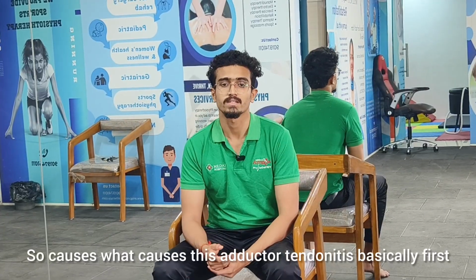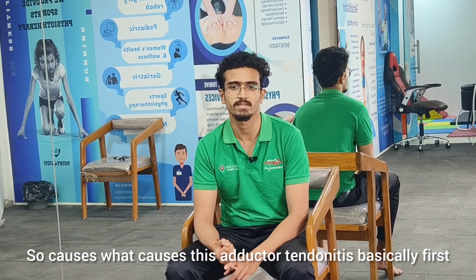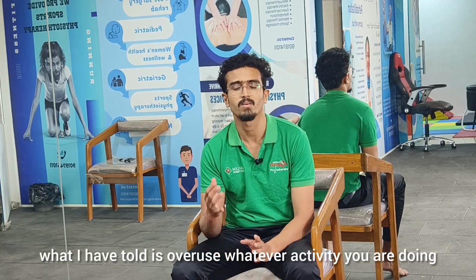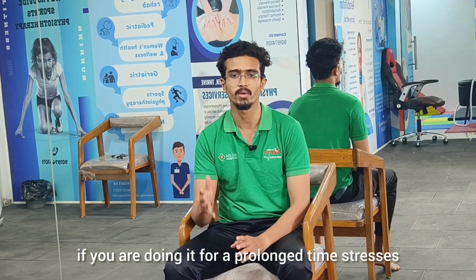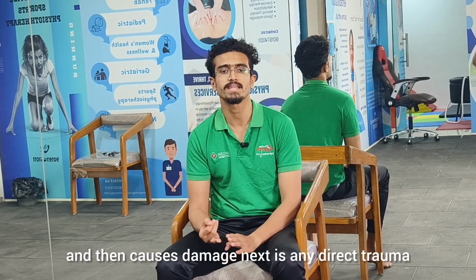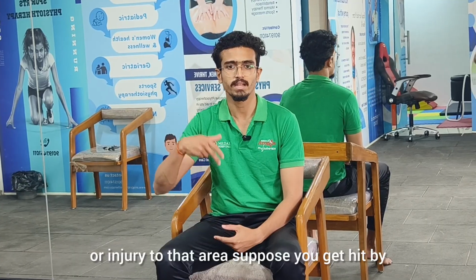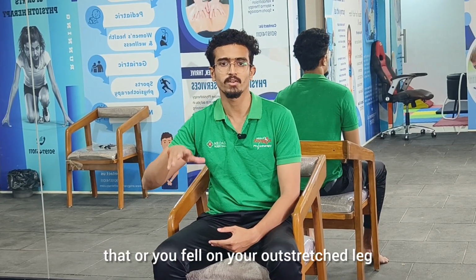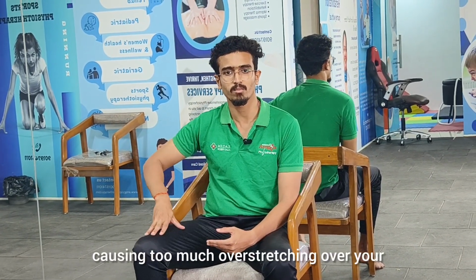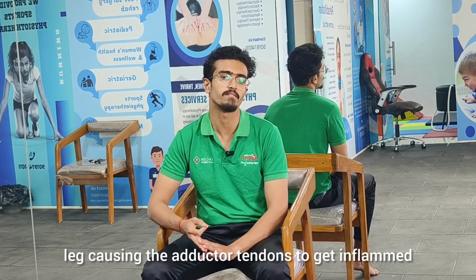So, causes. What causes this adductor tendinitis? Basically, first what I have told is overuse. Whatever activity you are doing, if you are doing it for a prolonged time, stresses that particular muscle group and then causes damage. Next is any direct trauma or injury to that area. Suppose you get hit or you fall on your outstretched leg, causing too much overstretching, causing the adductor tendons to get inflamed.